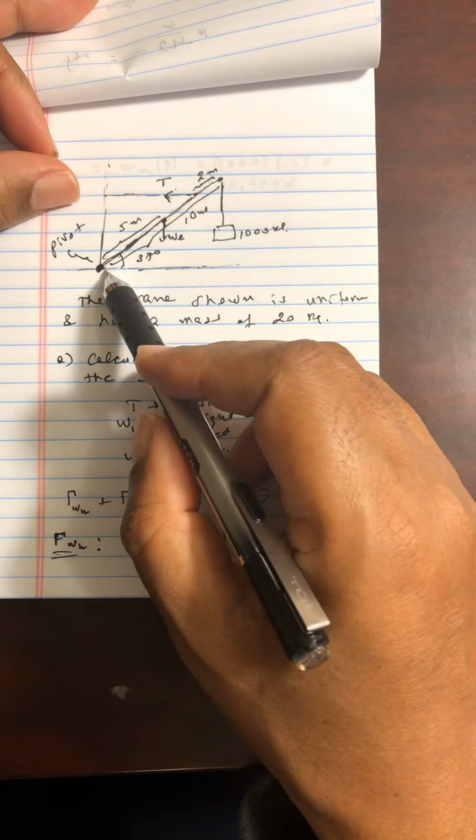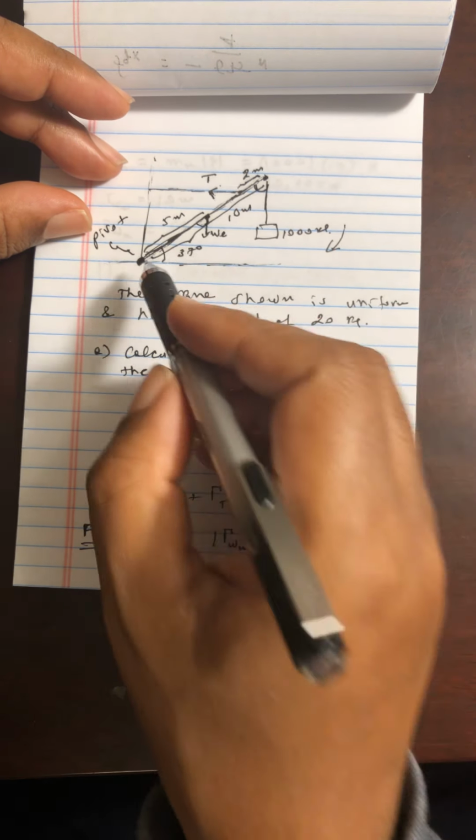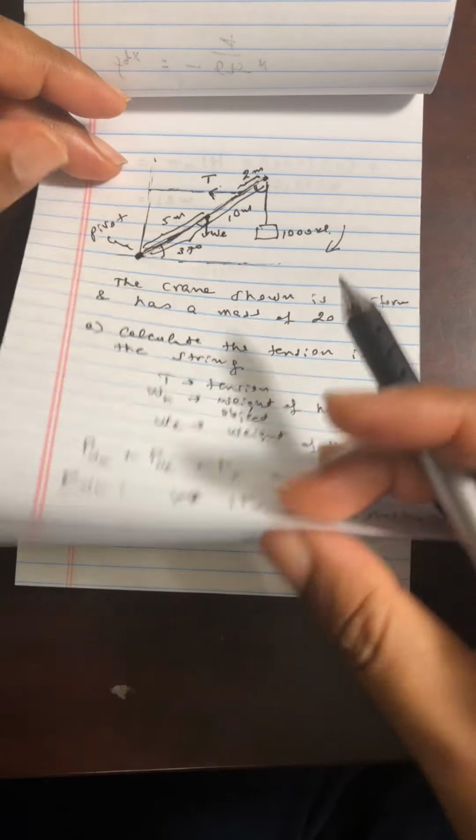It's 5 meters. How about its angle? Its angle, you see this is the position vector, this is the force, so we're talking about this angle. This angle is 37, so this must be 53 degrees. All right, so that is 53 degrees. So let's calculate the torque.